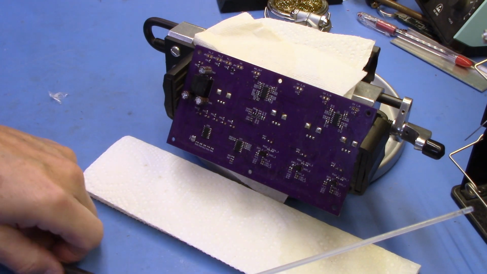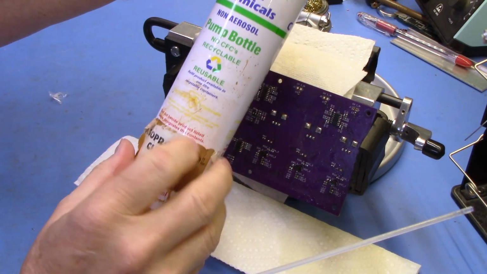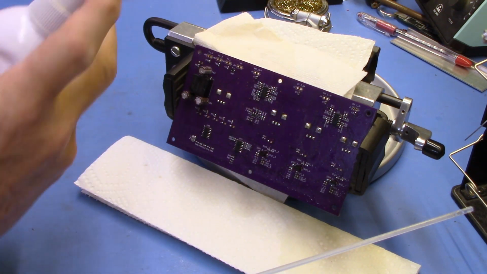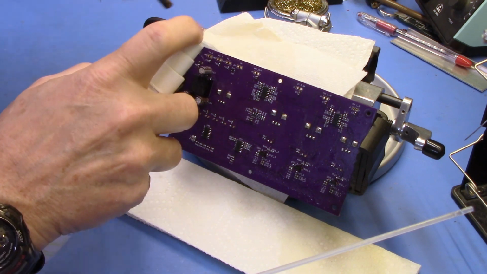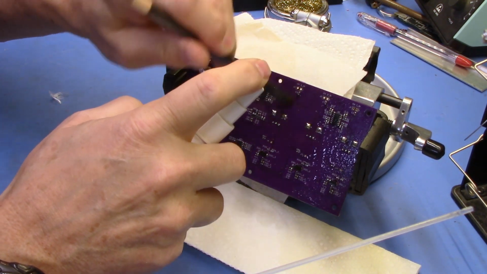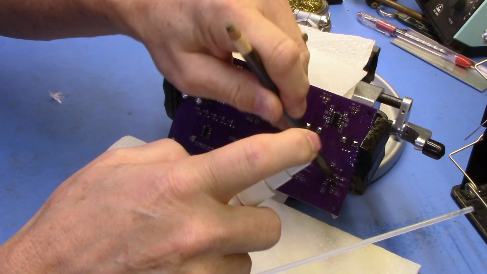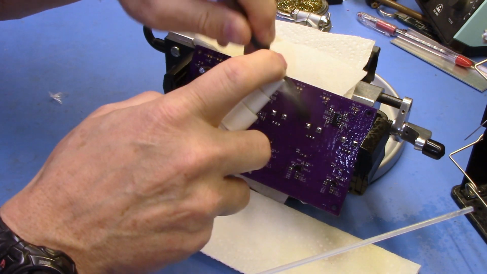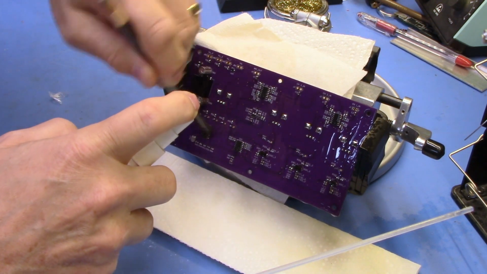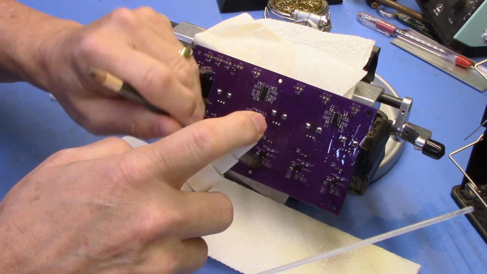My second step is to repeat this process using 99% isopropyl alcohol, dousing the board really well and scrubbing as I go with my little brush. Now you can procure 99% isopropyl alcohol from the local pharmacy. I like my spray bottle, which lends itself very well for this process. Our object is clean, clean, clean, clean.